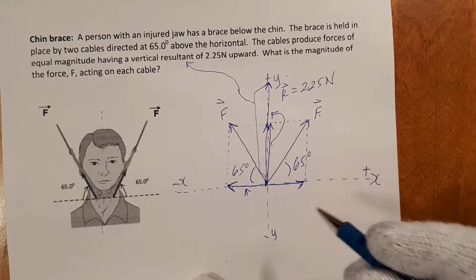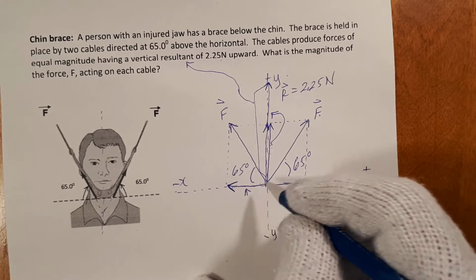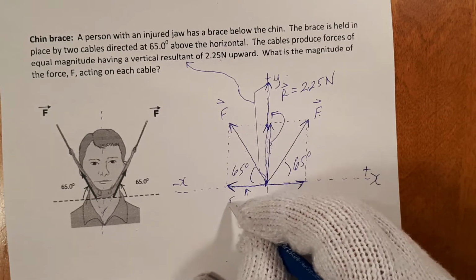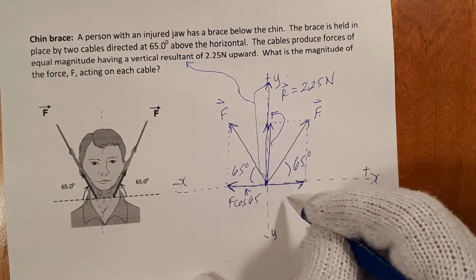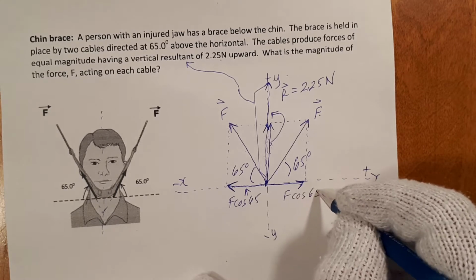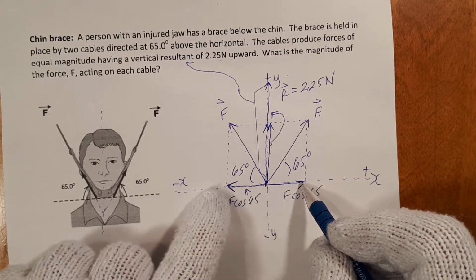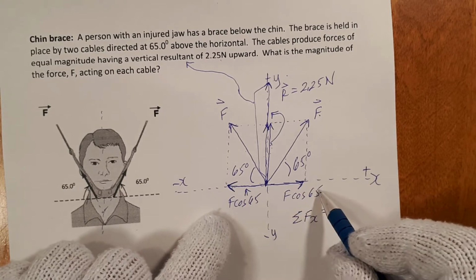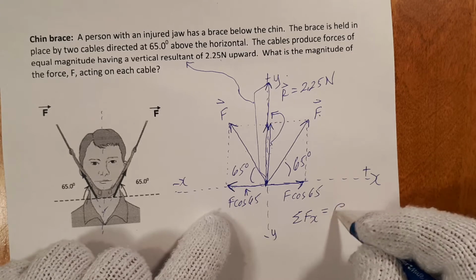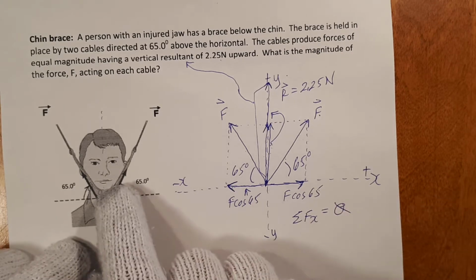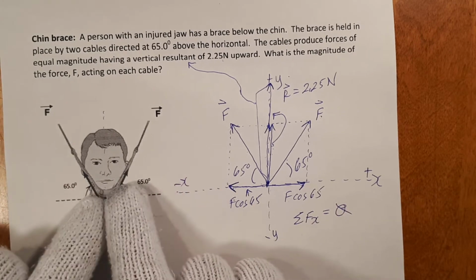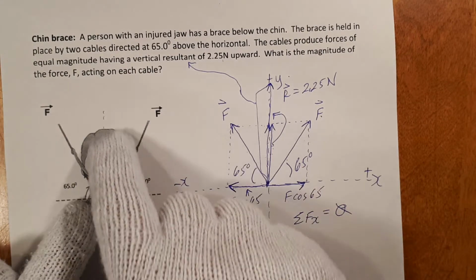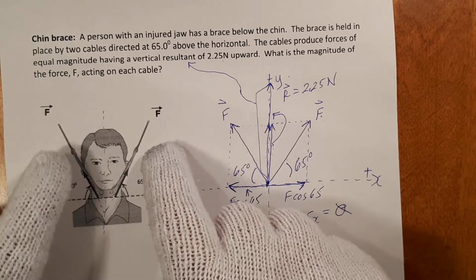As for the x components, using this terminology with F, they are F cosine of 65 and F cosine 65. One is going in the positive direction, the other is going in the negative direction. Therefore, the sum of the forces in the x direction, plus this value minus that value, is 0. In other words, his head isn't going back and forth. These two forces cancel out. The only ones that we're interested in are the two forces pulling up on his head as a result of these two.